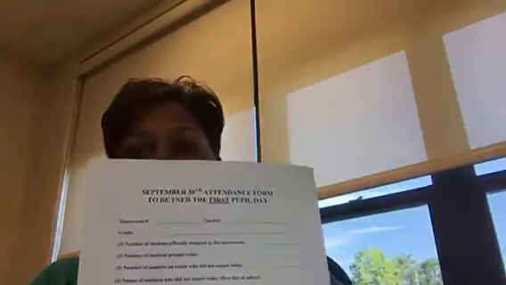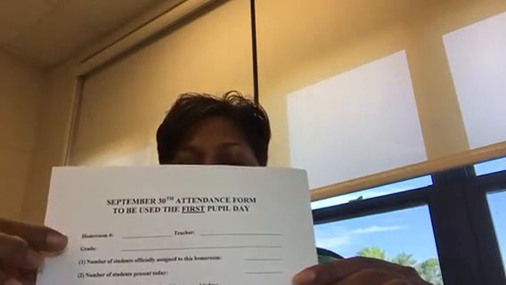On the first day, on Monday, you're going to use this attendance form. It says September 30th, attendance form to be used the first pupil day. So you're going to have your homeroom number written here, your last name here, your grade here. Number 1 says, number of students officially assigned to this homeroom. You're going to ask yourself, where do I find that number? That number is found on the daily printout that Carrie put inside in addition to this paper. So if you have 27 kids assigned, or if you have 21 kids, that number goes there.